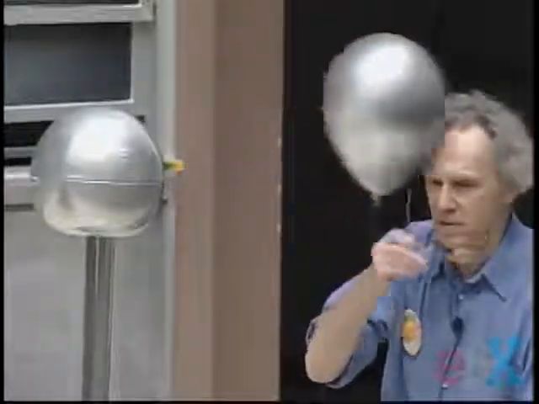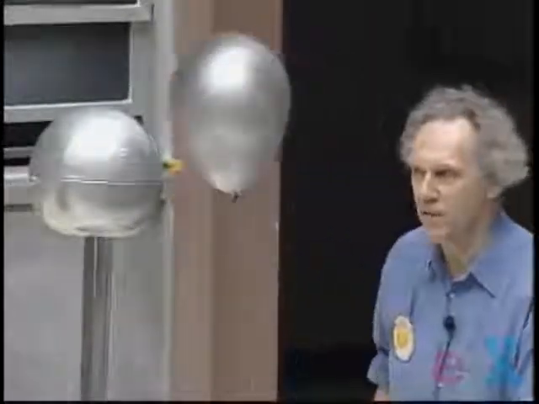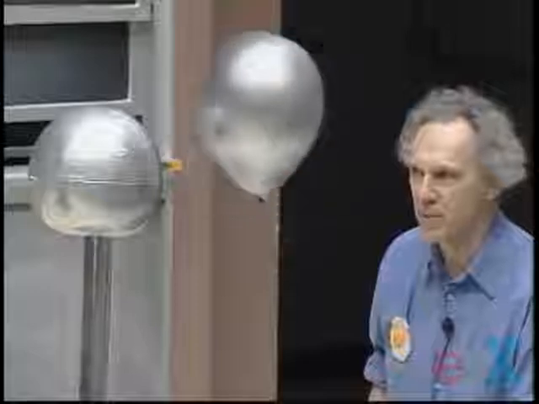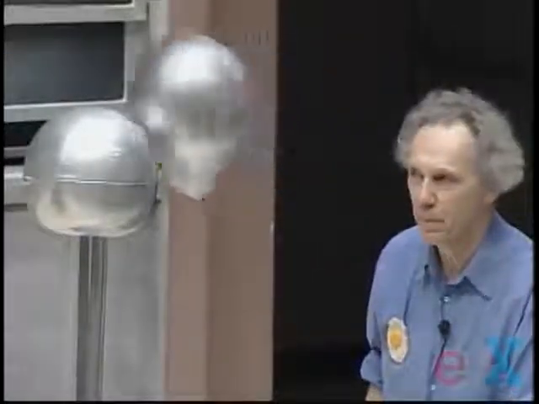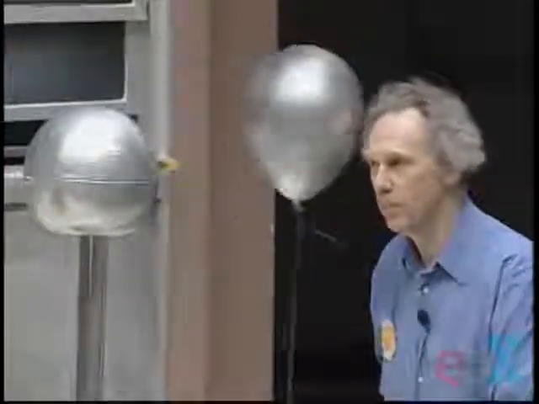Of course, my glasses are a good insulator, so I better take my glasses off so that every time it hits me, it changes polarity.